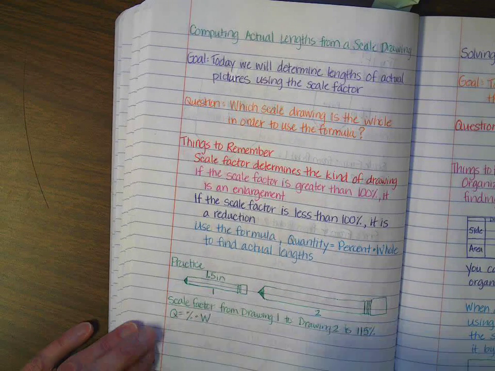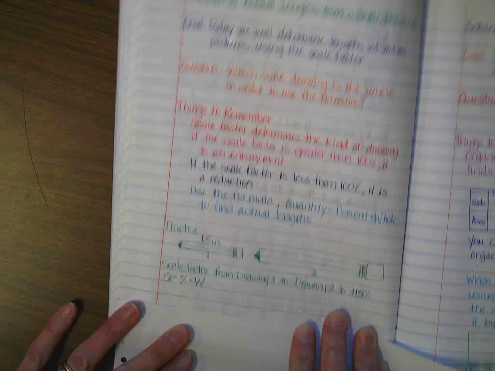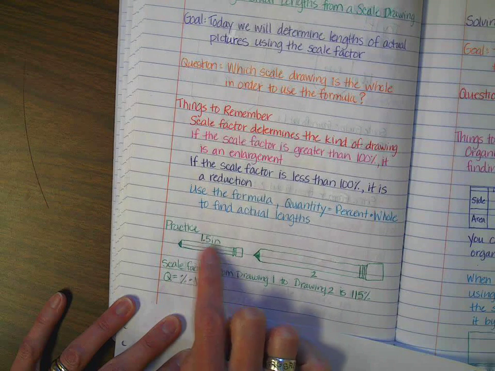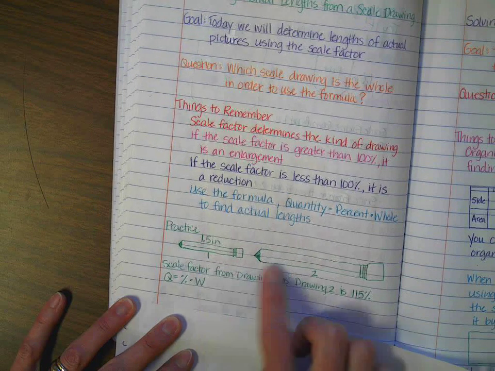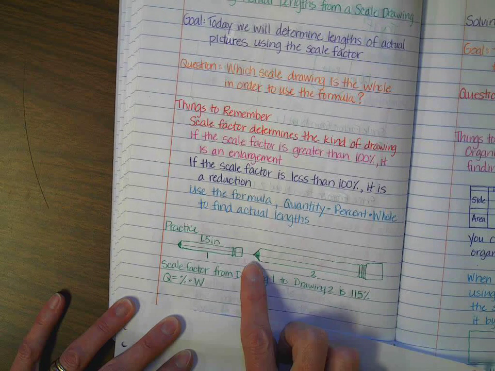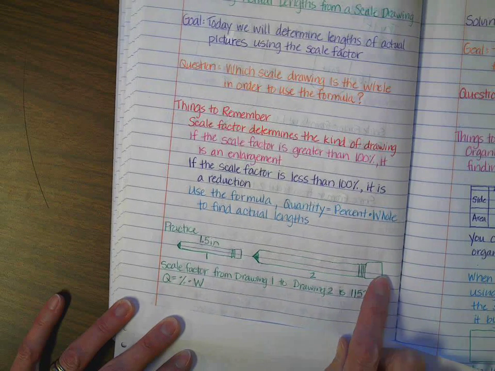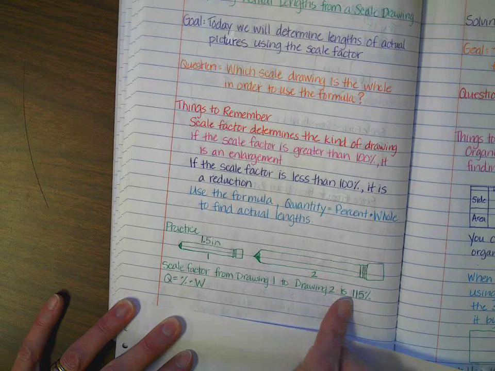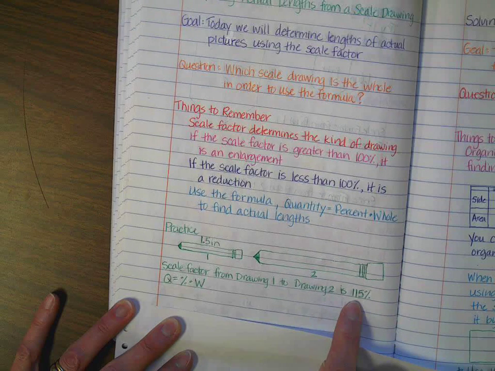Okay, so we're going to try it. Here's a practice problem that I want you to do. Excuse my drawings, they're not drawn to scale. There is a pencil, and the pencil measures 1.5 inches from the tip of the pencil to the end of the eraser. This is drawing 1. Here is drawing 2. Your job is to figure out the actual length of drawing 2 from the tip of the pencil to the end of the eraser. The information given is the scale factor from drawing 1 to drawing 2 is 115%. So you're going from drawing 1 to drawing 2 with a scale factor of 115%.